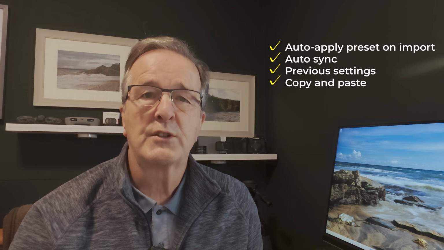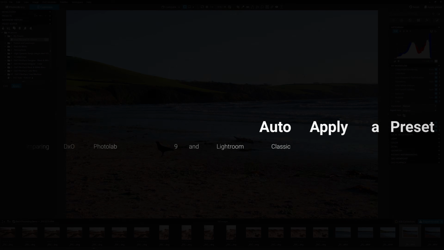There's previous settings, which for a landscape photographer, I'm not really too sure. Well, I've never used it, but we'll have another look. And then there's copy and paste. Now, copy and paste is a little bit odd in Lightroom Classic, but you'll see how much more refined it is in PhotoLab 9. Let's check them out.